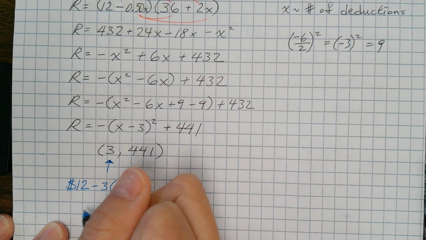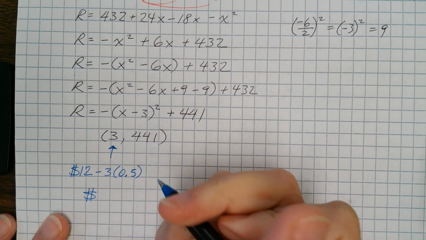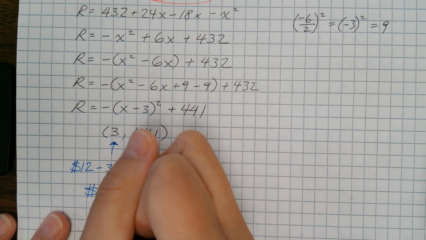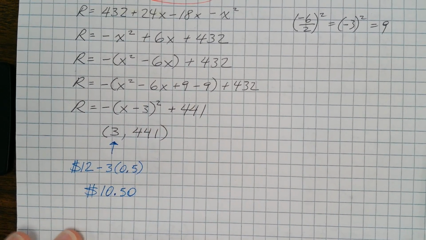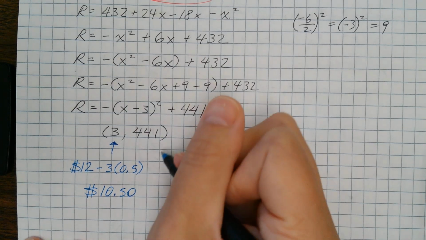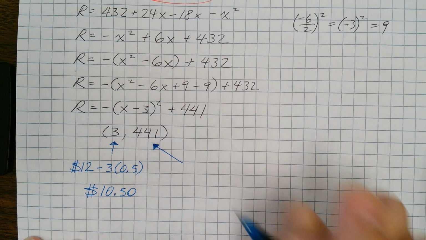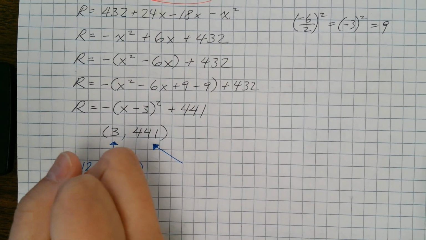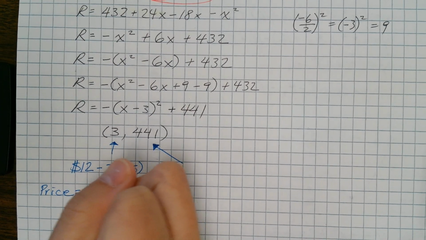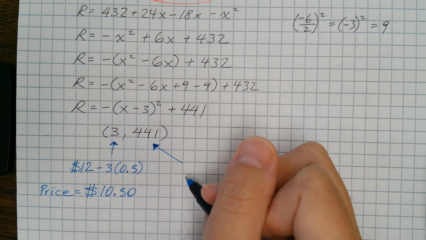What's my new price then? What should I charge? $10.50. That's right. So I should charge $10.50. What does the 441 represent? This is the price that I should charge, and this 441, what is that?